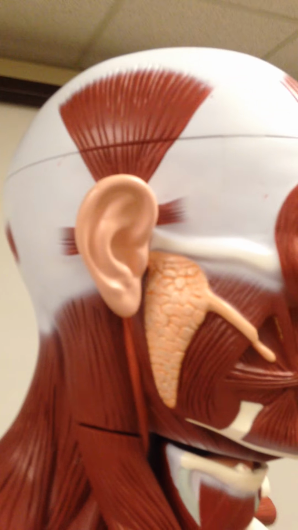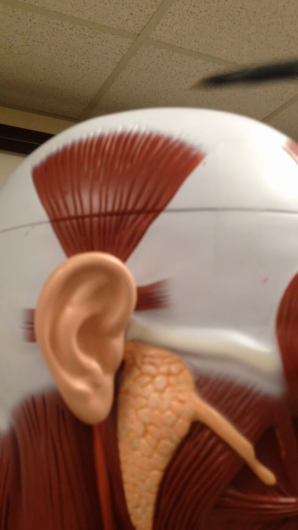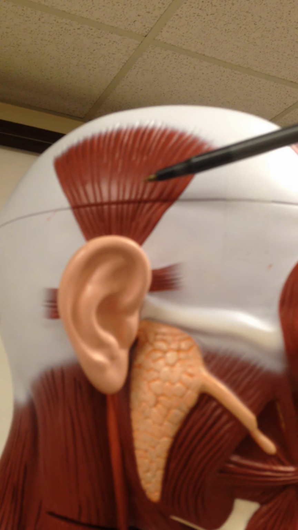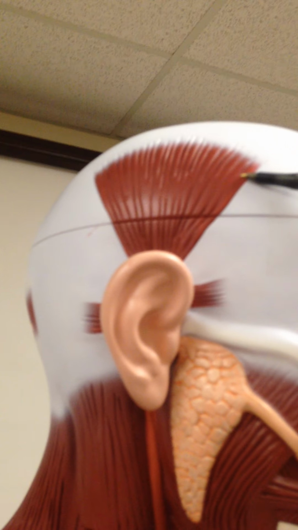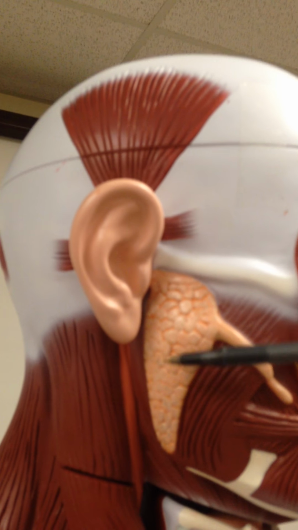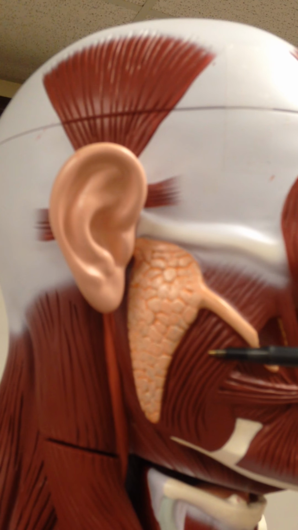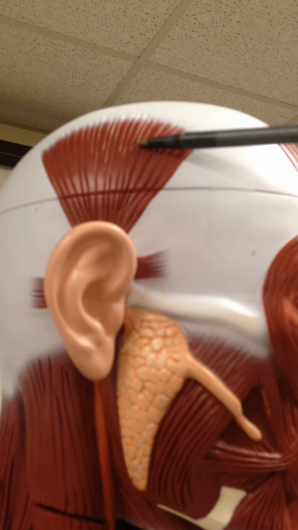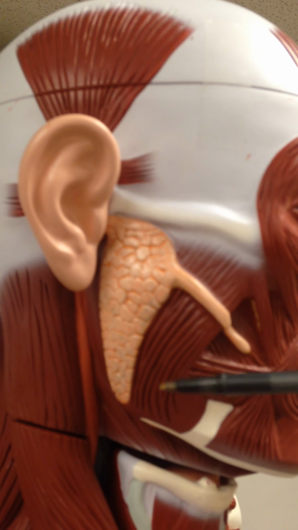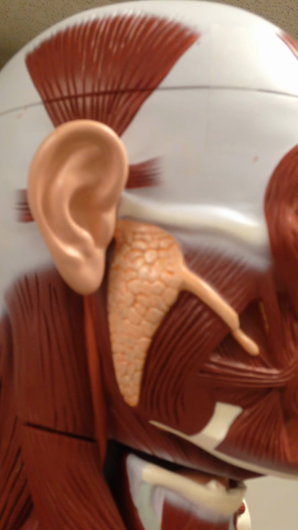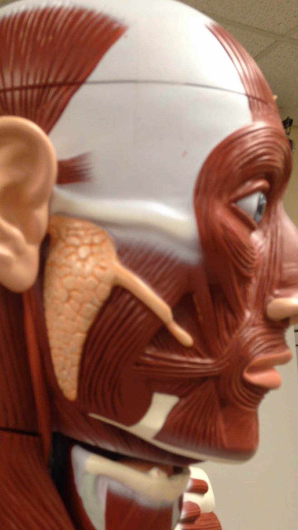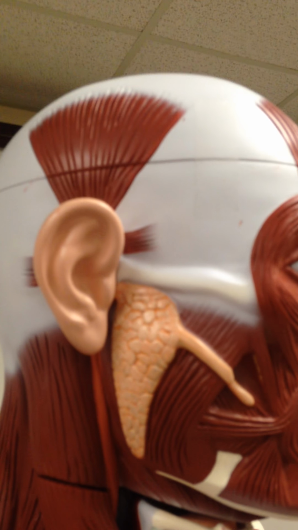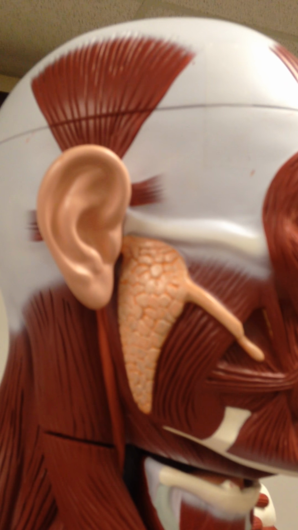So we need to know a couple muscles on the head, the muscles of mastication. So muscles here, this muscle is the temporalis. It attaches to the temporal bone and then further down to the coronoid process of the mandible. So it runs all the way from the temporal at the proximal attachment to the distal attachment at the coronoid process of the mandible. So the temporalis is responsible for elevating the mandible.